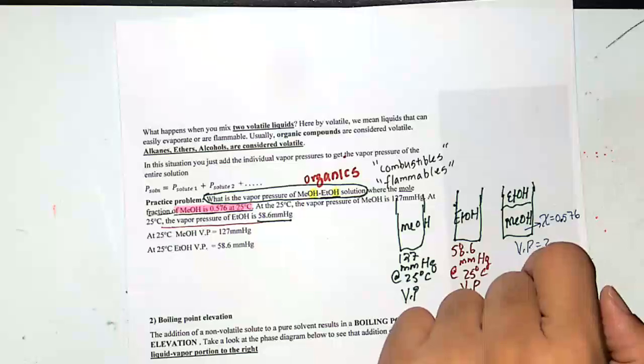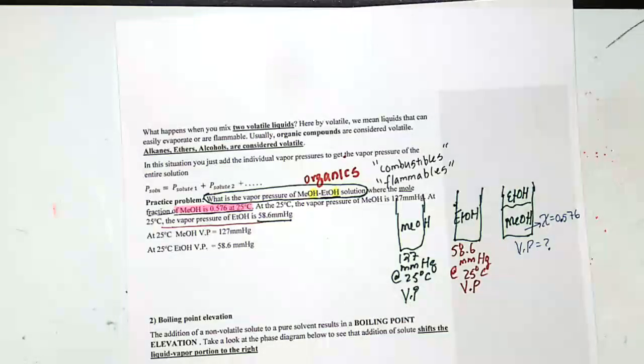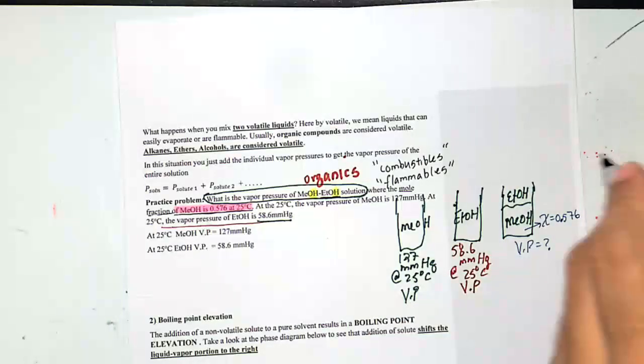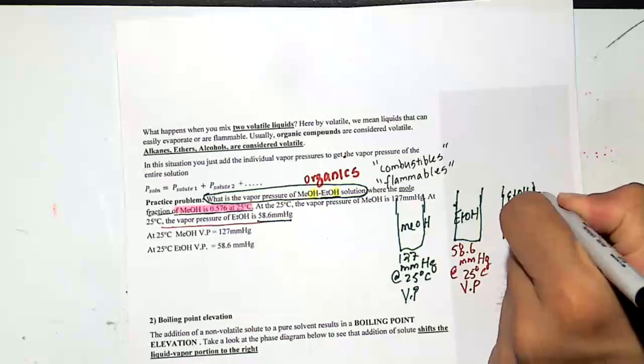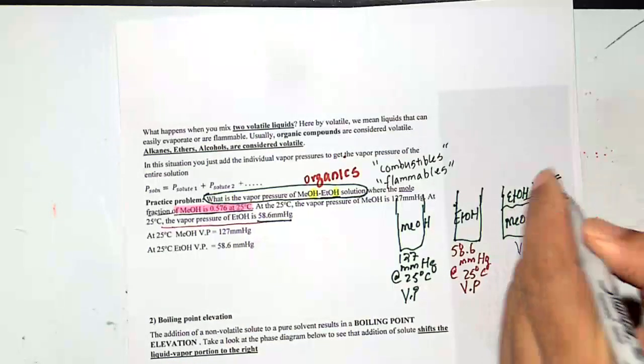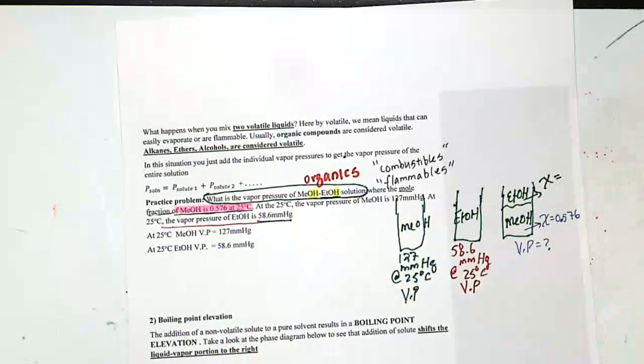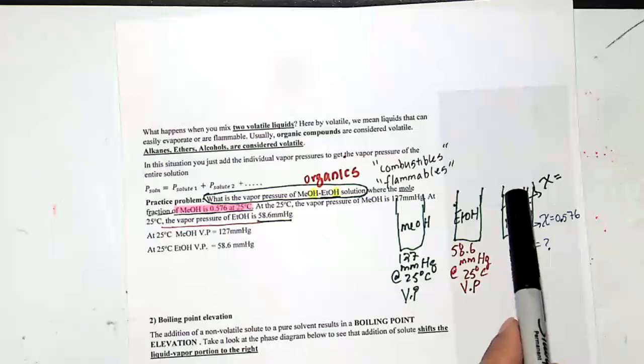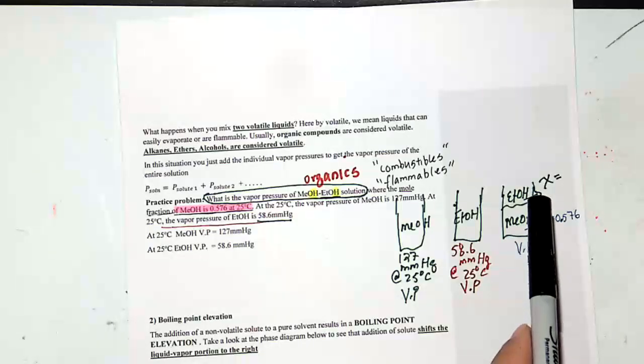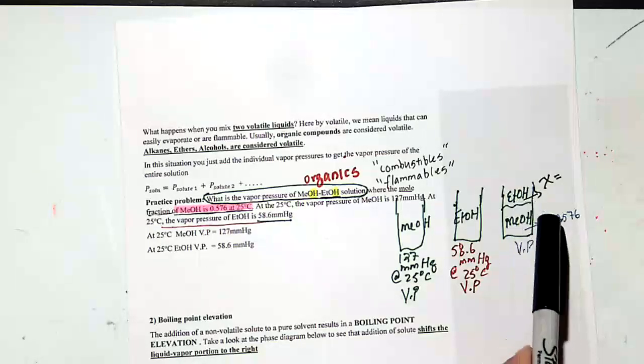So if the mole fraction of methanol is 0.576, we can automatically calculate the mole fraction of ethanol. What will that be? This cursive X is mole fraction. What would be the mole fraction of ethanol? What's the total here? 1.